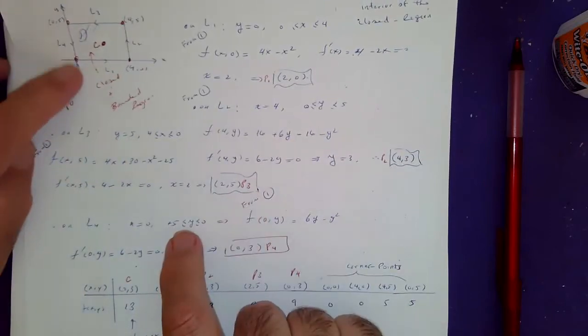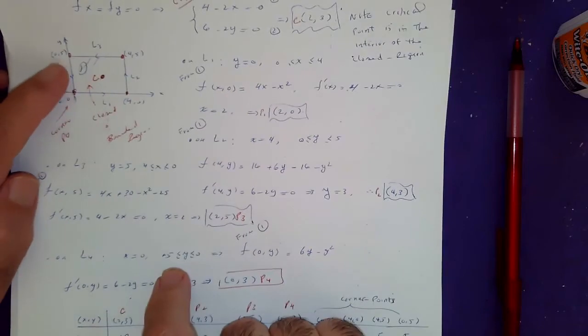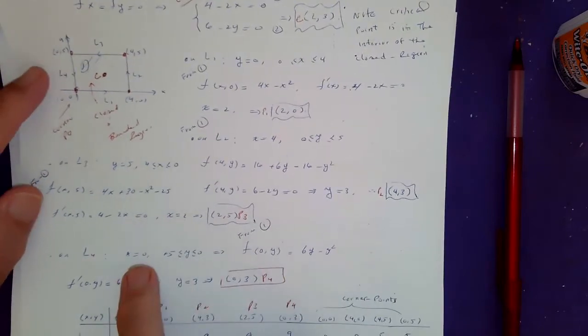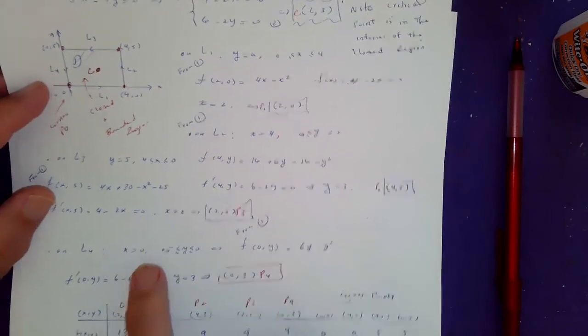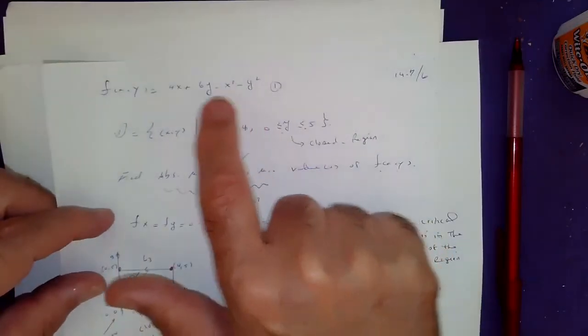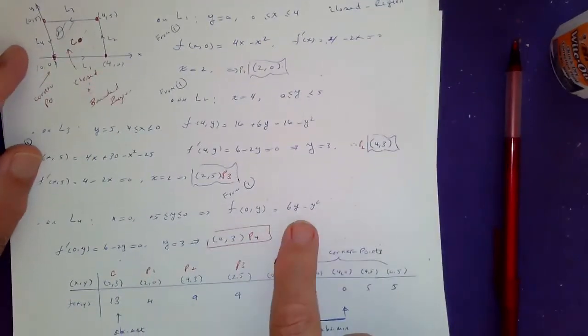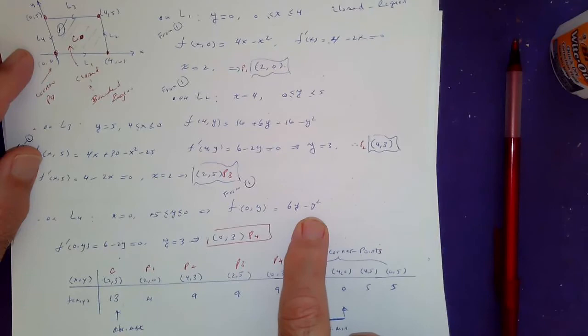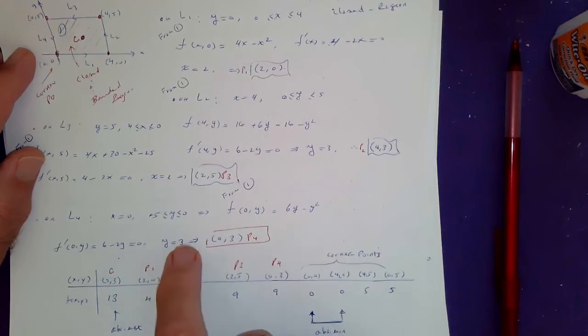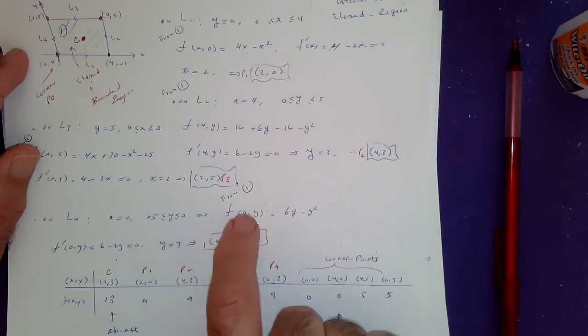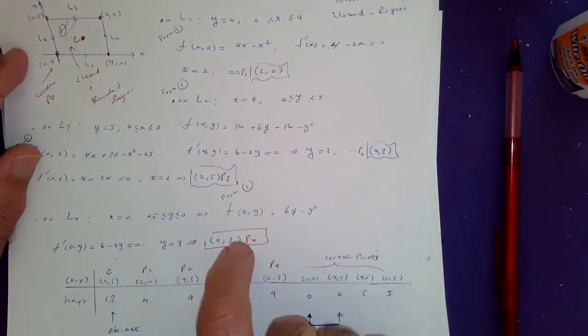Finally, check L4. What is going on in L4? x is equal to 0 because you're along the y-axis. Okay, go back to this function, replace these x's with 0. You get a single value function in terms of y. Find its critical value by taking its derivative, setting it equal to 0. You get 3. So therefore, the critical point which you get is (0, 3).